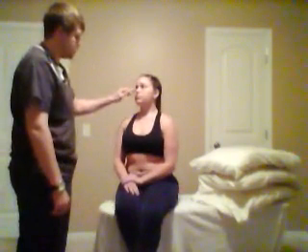Moving away from the eyes, I'm going to inspect the ears. And first what I want to do is face the patient again, and I want to draw a line from the outer canthus of the eye to the top of the earlobe.